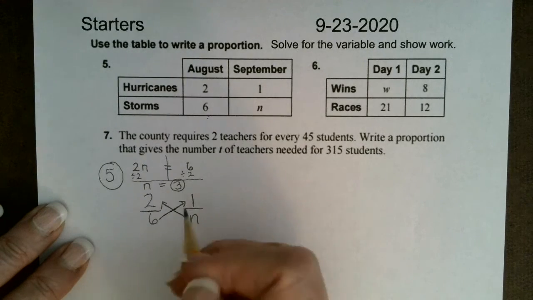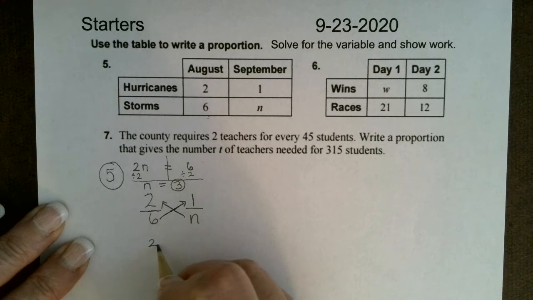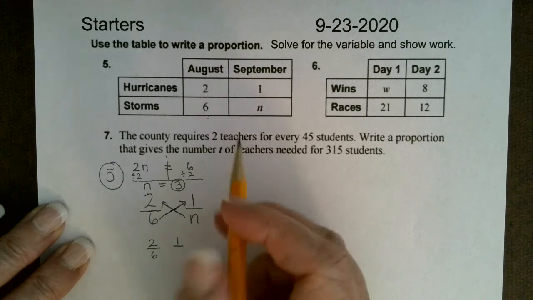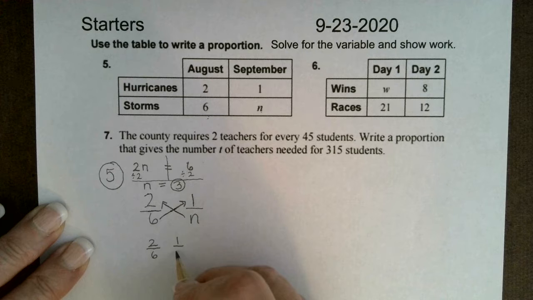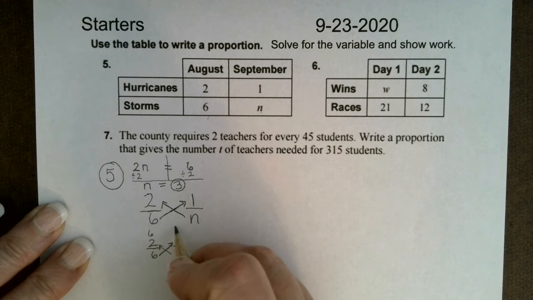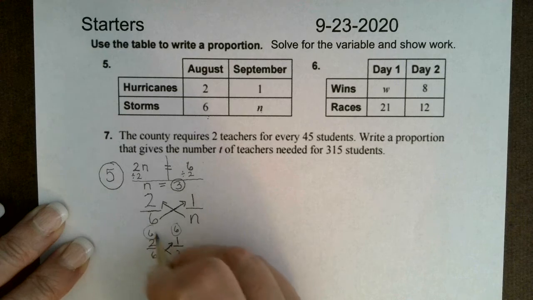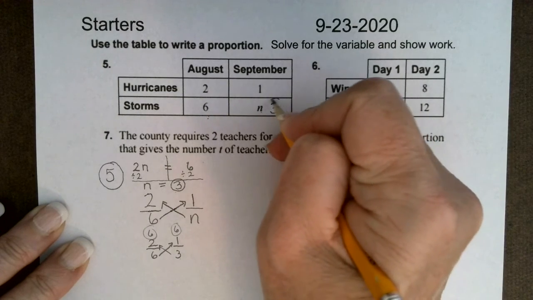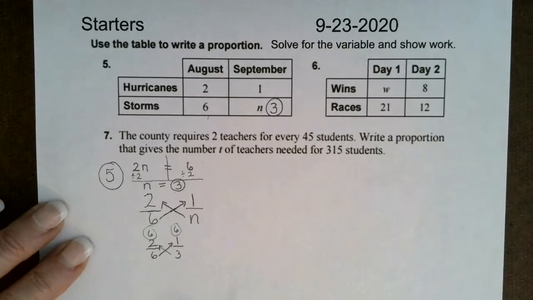And then we can check that. We just do 2/6 and 1/n, and we said that the n was 3. And then when you cross multiply, 3 times 2 is 6, and 6 times 1 is 6. So my n is equal to 3.